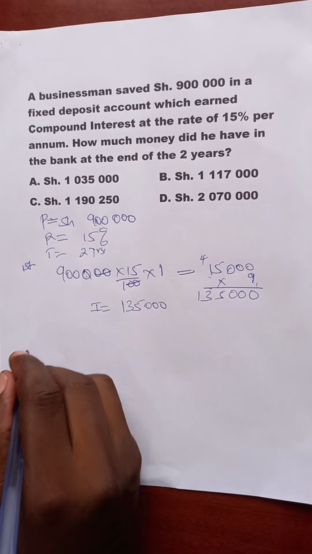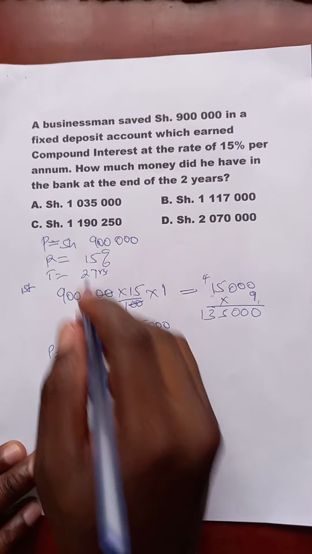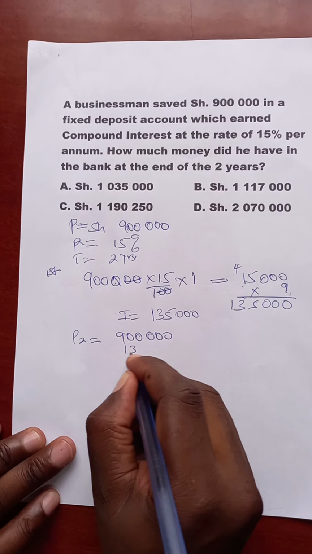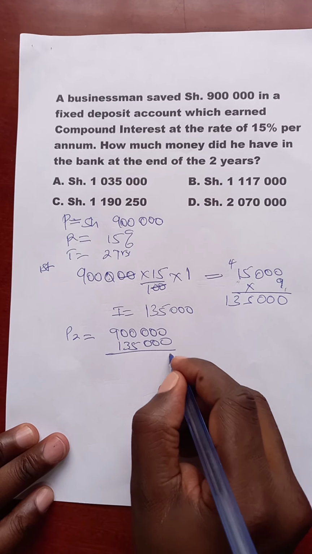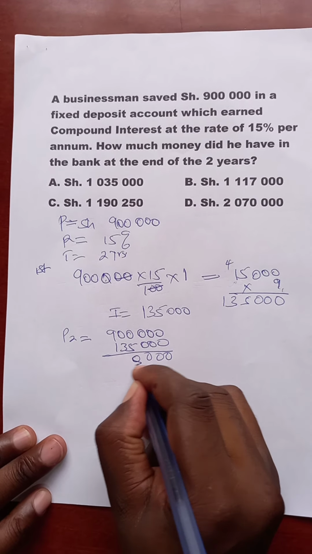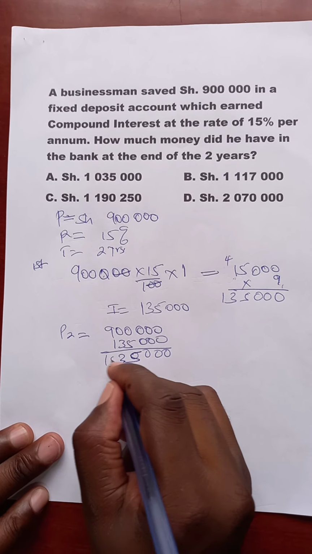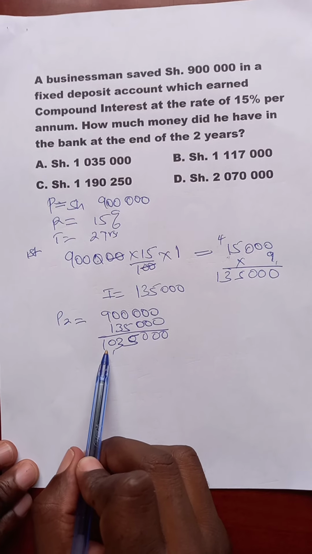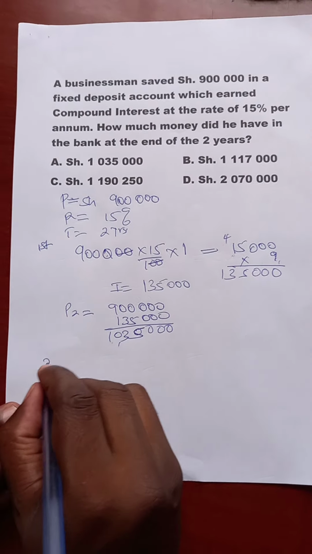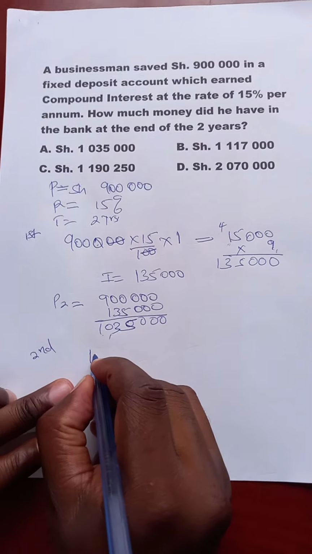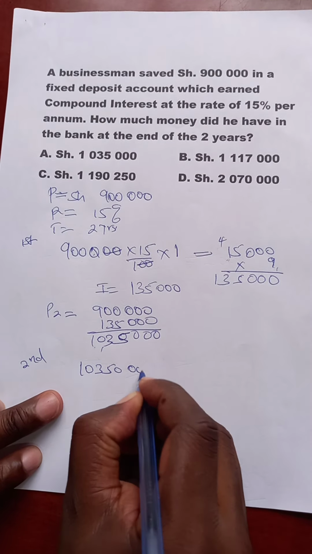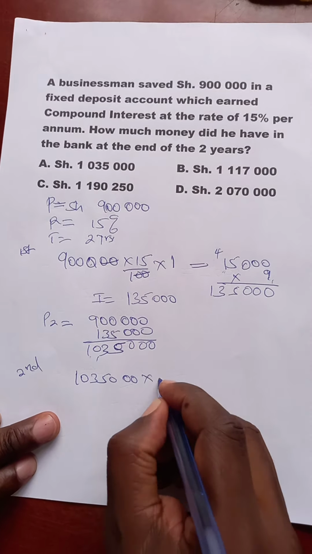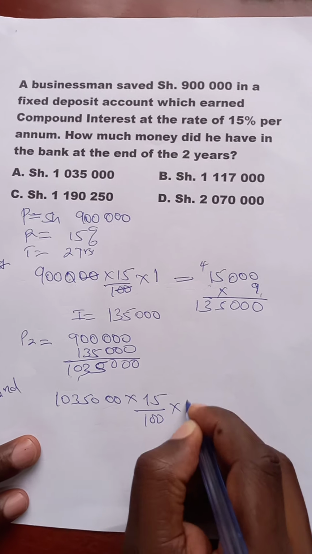135,000. We get the principal of the second year, which will be 900,000 plus our interest of 135,000. We add 0, 0, 0, 5 learners, 3, 9 plus 1, 10. Our principal of the second year is 1,035,000. So it will be second year principal 1,035,000 times 15 all over 100 times 1.